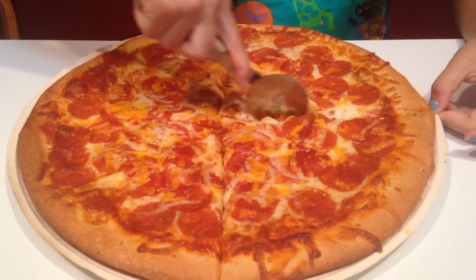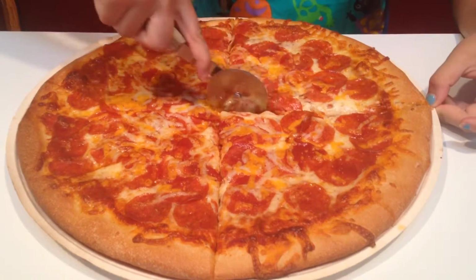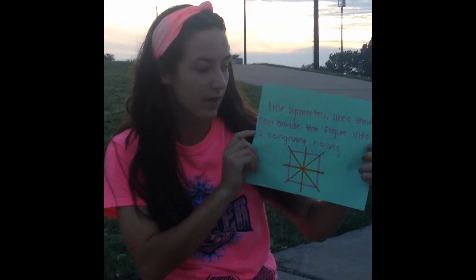This pizza has an infinite number of lines of reflection because it is a circle. Reflectional symmetry can also be called line symmetry. Line symmetry is lines that can divide a figure into two congruent halves.